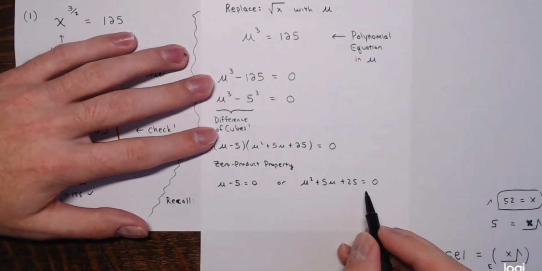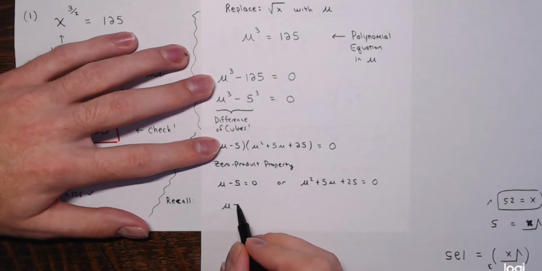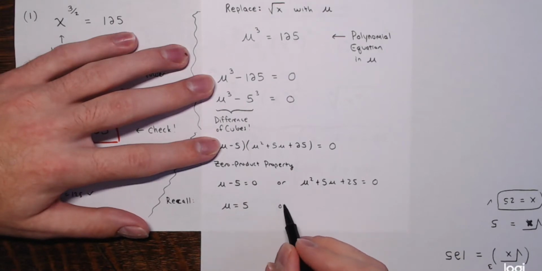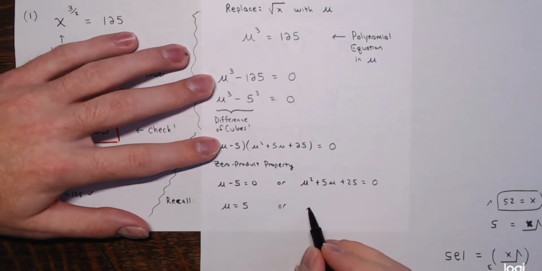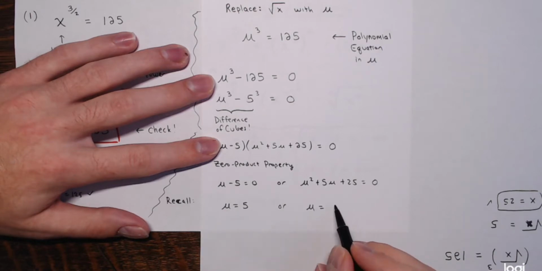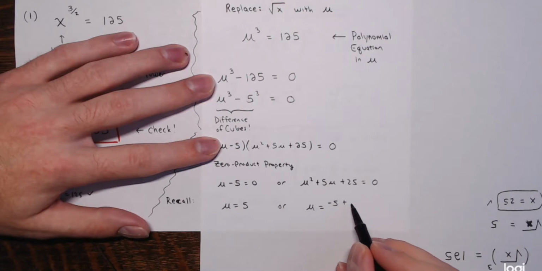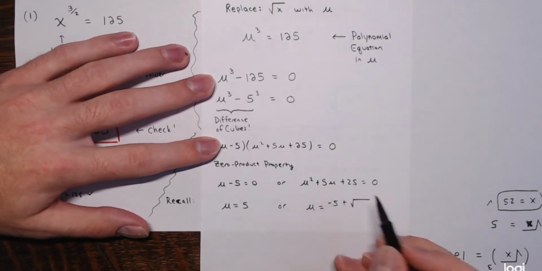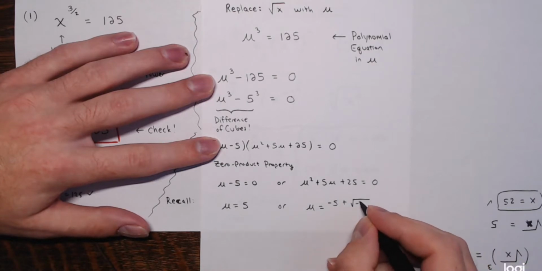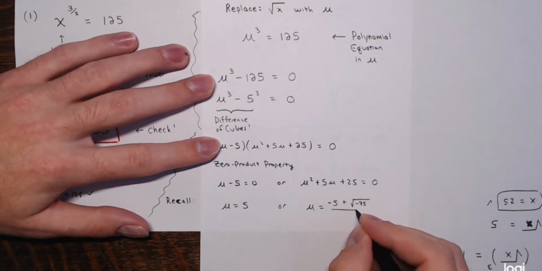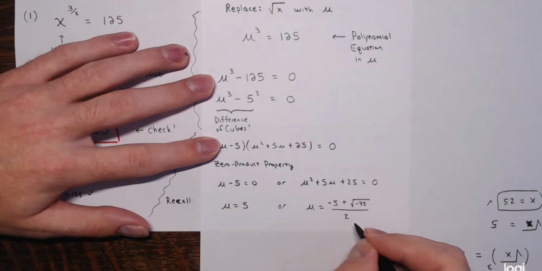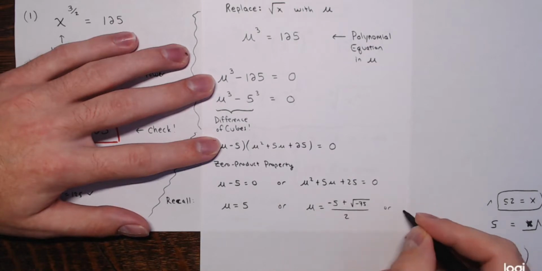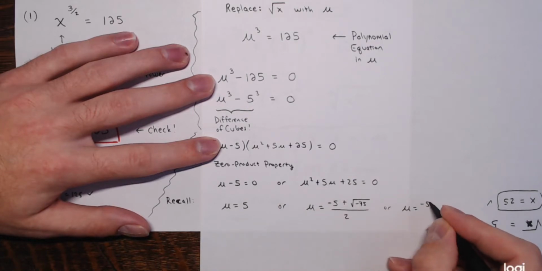And if I solve each of these for u, here I'm getting u equals 5, right? And then over here I can use the quadratic formula. u equals negative 5 plus or minus the square root of b squared minus 4ac, 25 minus 100, so negative 75, divided by 2a, divided by 2. Or u equals negative 5 minus the square root of negative 75 divided by 2.